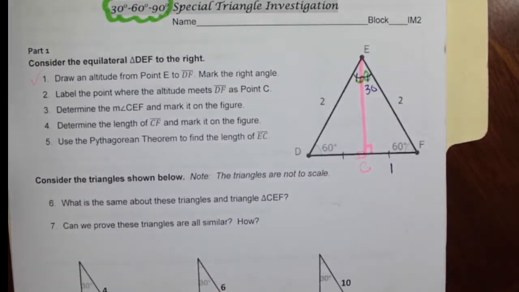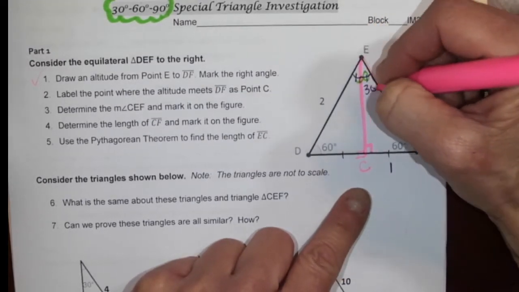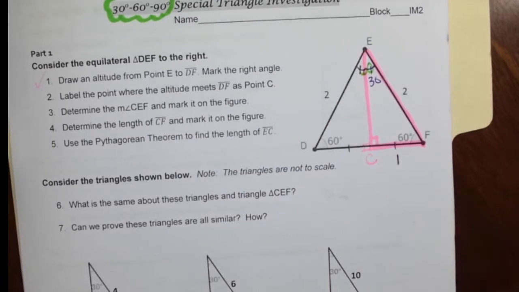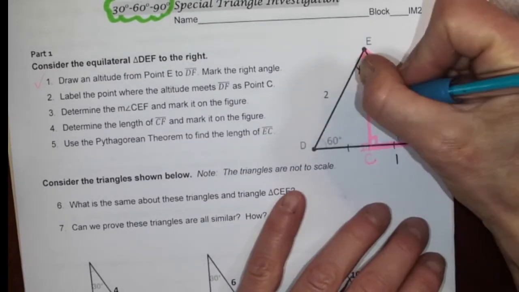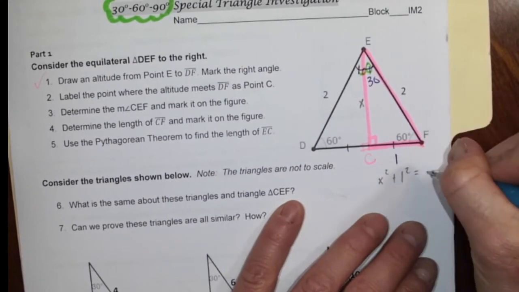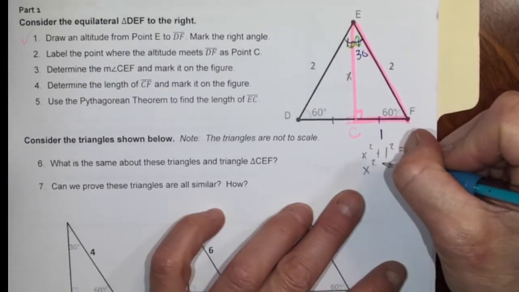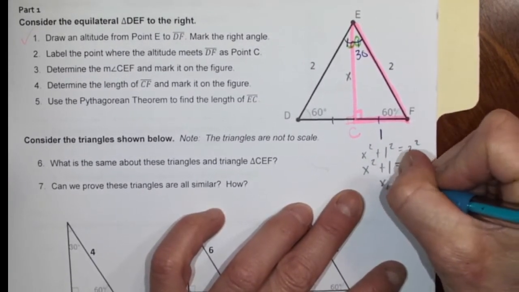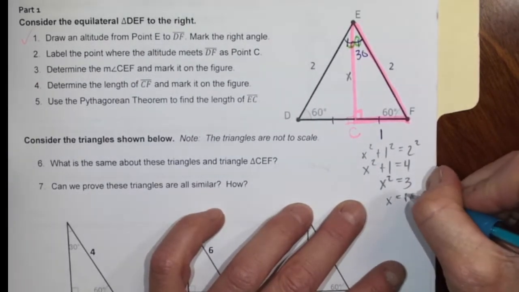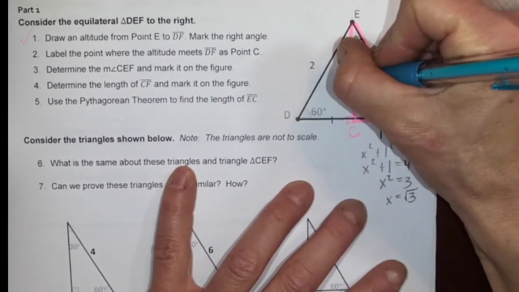Now it says to use the Pythagorean theorem to find the length of CF. So we're looking at this right triangle, and we can label this length x and use the Pythagorean theorem. X squared plus 1 squared equals 2 squared, and solve for the missing length, which, if we work out, x squared will be equal to 3, so x is equal to root 3. So this height we just determined was root 3.